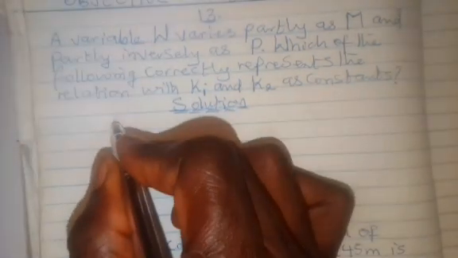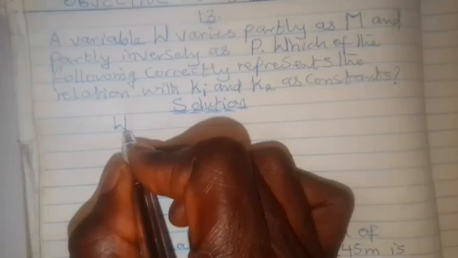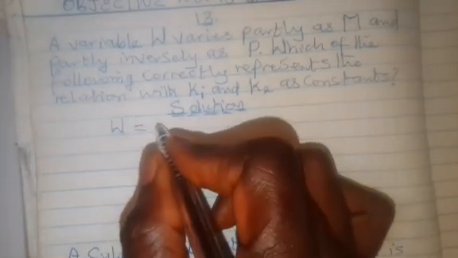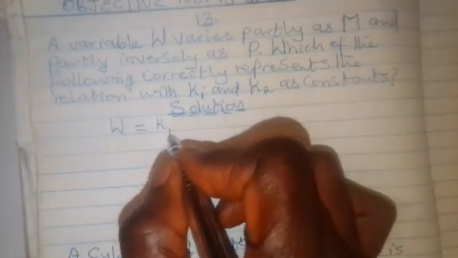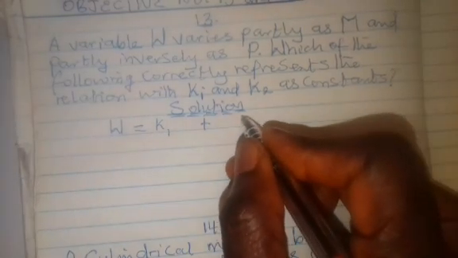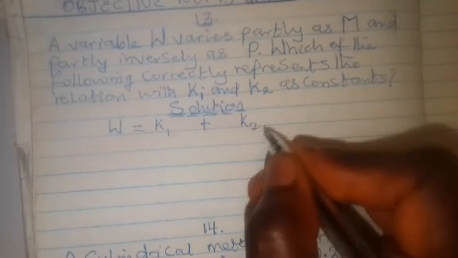We are going to write this W here first, so we can write it W. All right. So the variable W varies partly as M. So we put our equals to, write the first constant K1, give a gap, put a plus, give a gap, and write the next constant K2. All right, so this is the first thing we do.